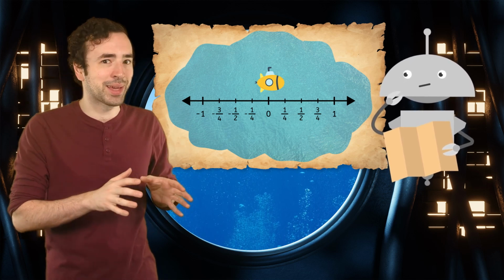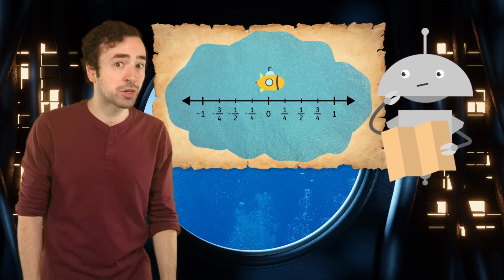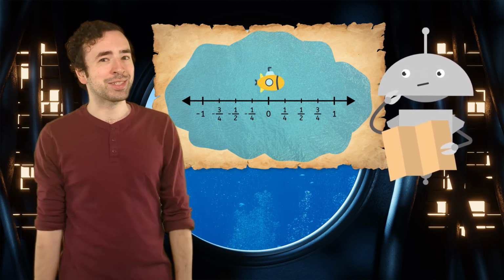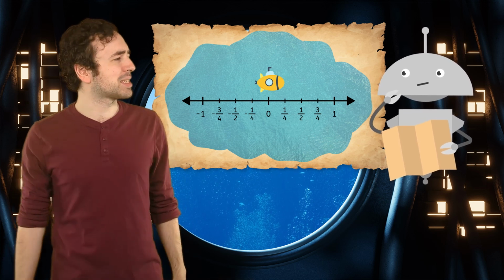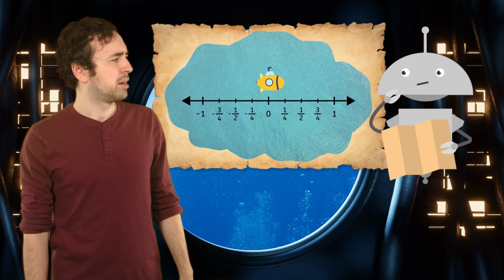Whoa, slow down, Mia. I know it's exciting to think about all the things we are going to buy with this treasure, but we gotta find it first. Good thing we know all about number lines, right? This one looks like it's scaled by... Ooh, wait a second. It looks like we'll be using fractions here, not just integers.